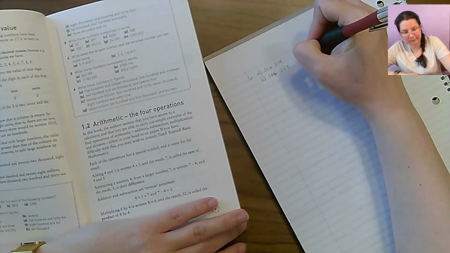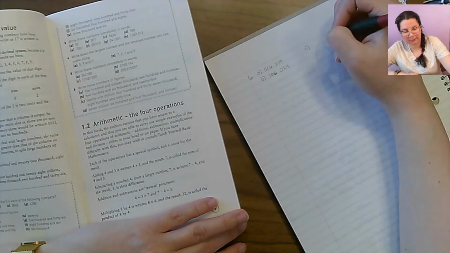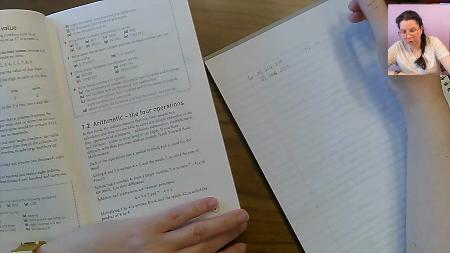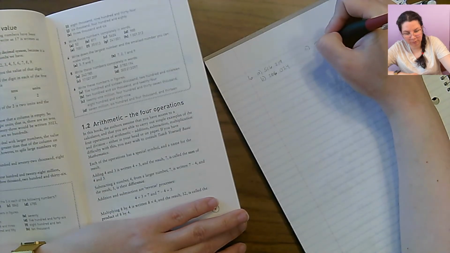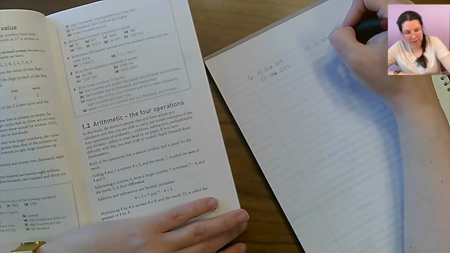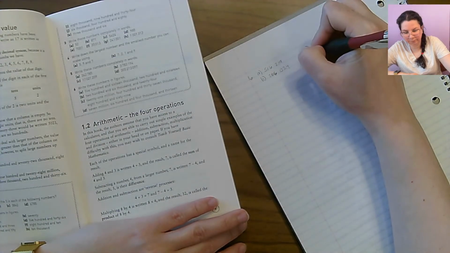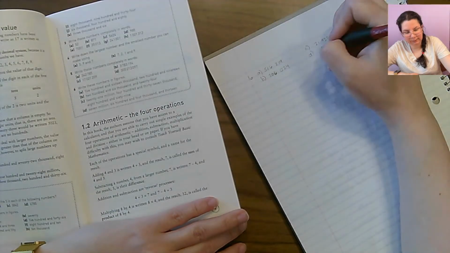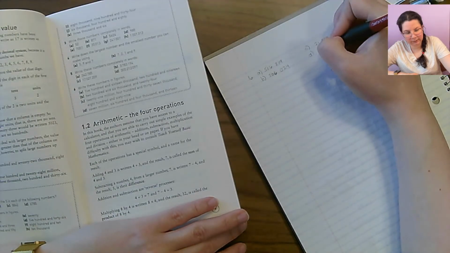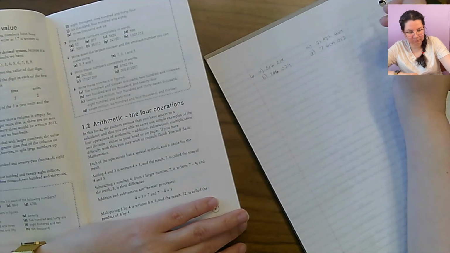Okay, C, 21 million. Oh my gosh, 21 million. 437,000,869. 7,604,013. Right.